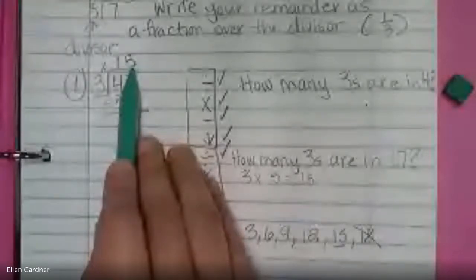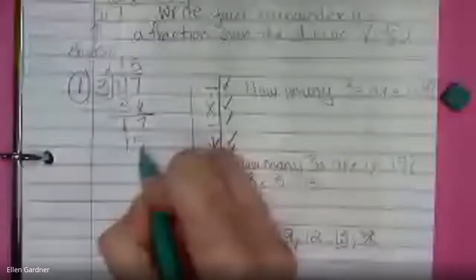Yeah, so 3 times 5 is 15. Excellent. And we check that off. Even if this helps you, write all of these steps out so that you're checking off each time you do a step.